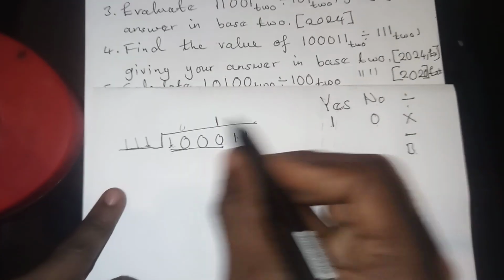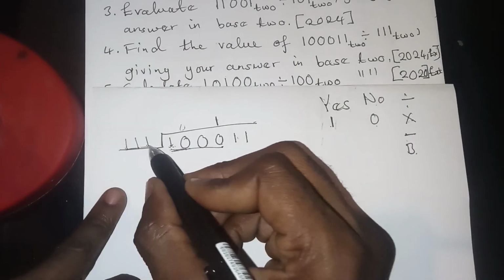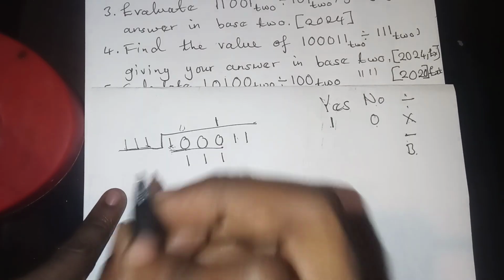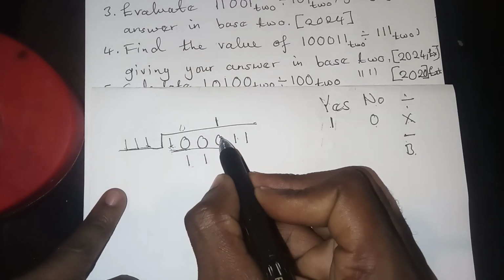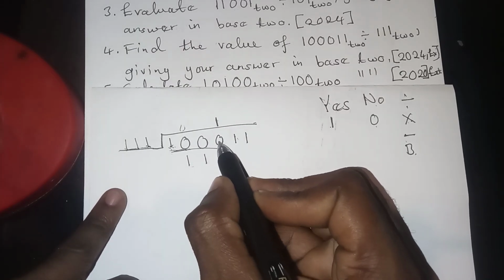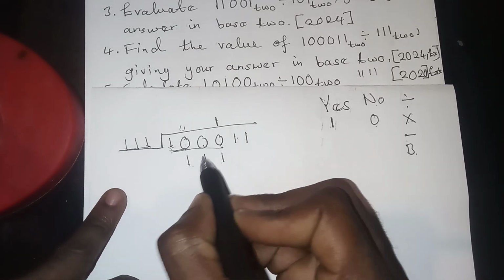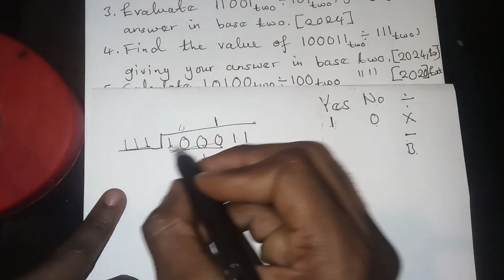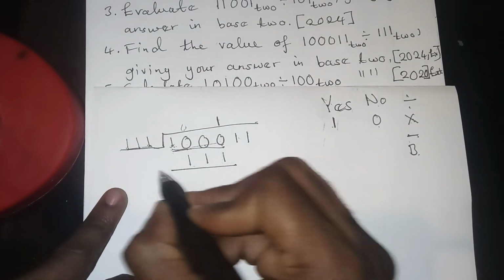So now after dividing, you can proceed to multiplication. So 1 multiplied by 111, you can say 1, 1, 1. Please ensure that when you're writing this 111, you start from this 0 here. So you can say 1 here, 1 there, 1 there. Do not write it here, because you are subtracting this from this number, this entire number. And then after this, you can subtract.